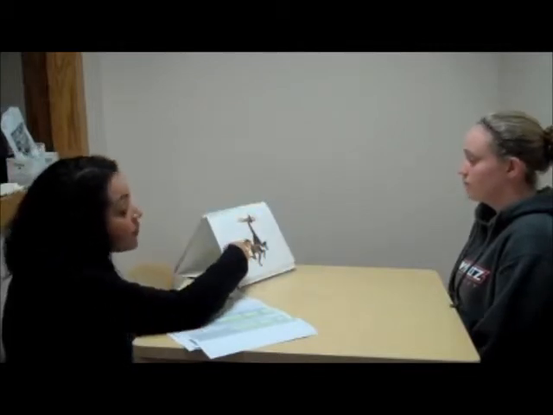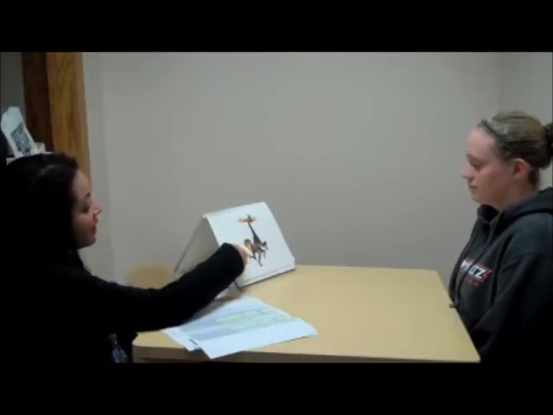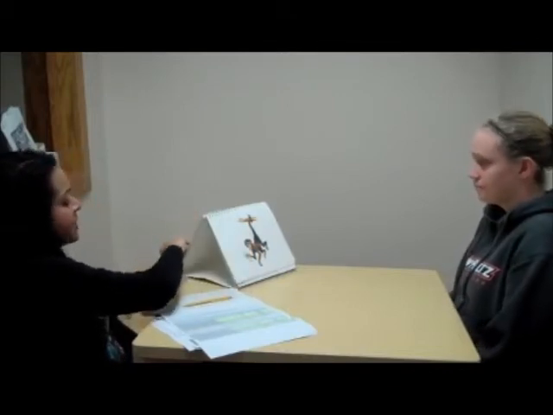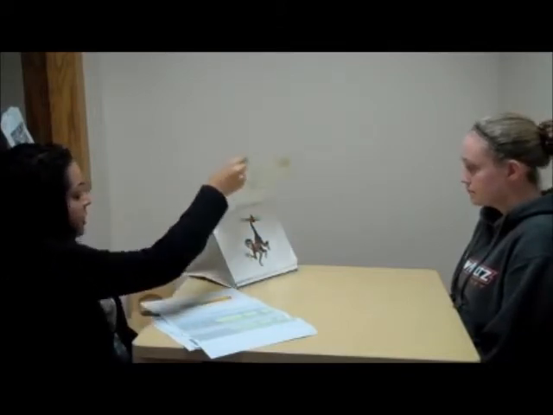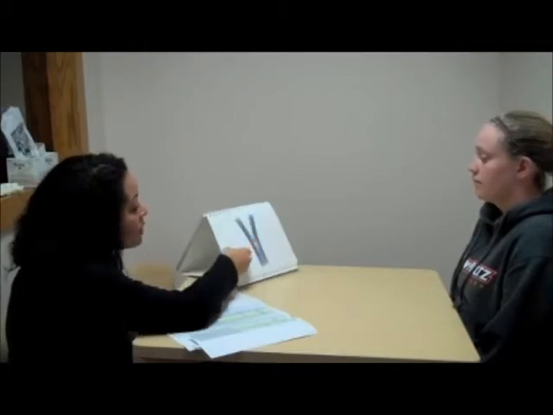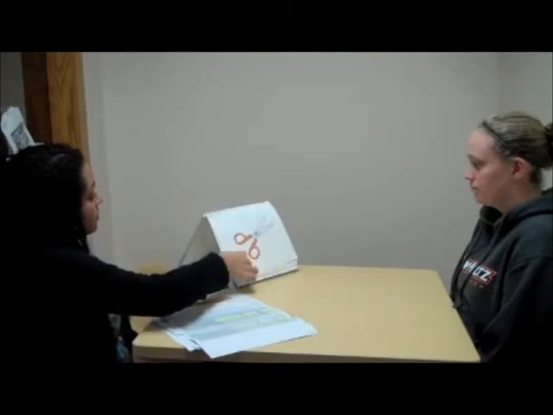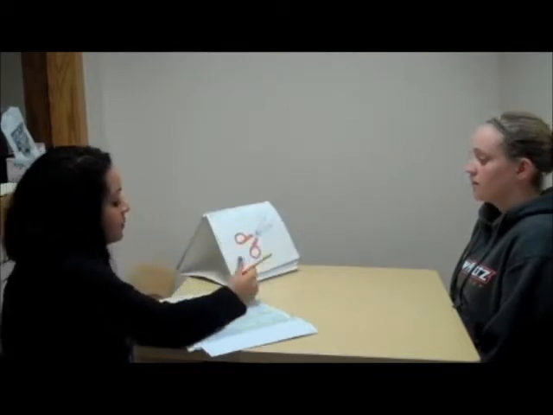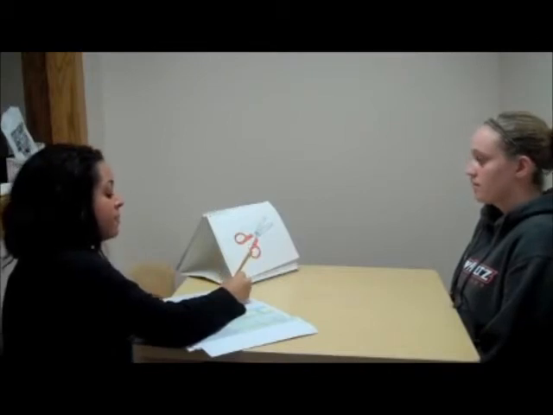And what's this? Monkey. Good job. And what's the monkey holding? Banana. Can you say that for me one more time? Banana. Good job. What's this called? Zipper. And what are these? Scissor. Can you say it one more time? Scissor.